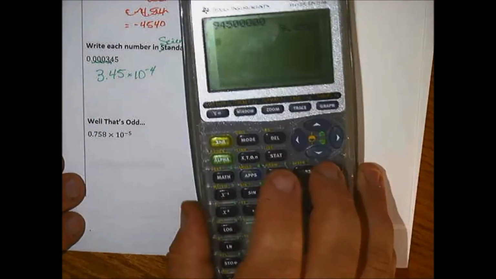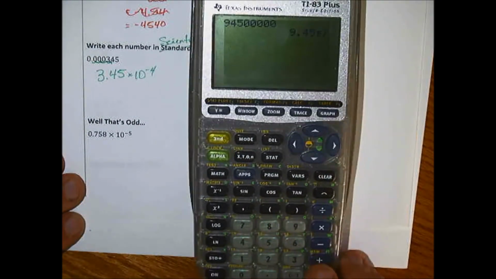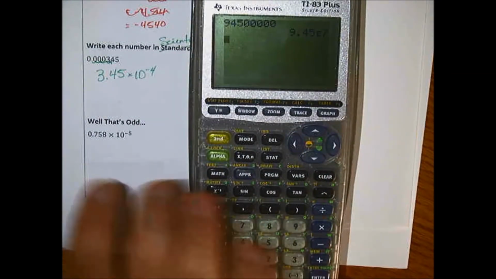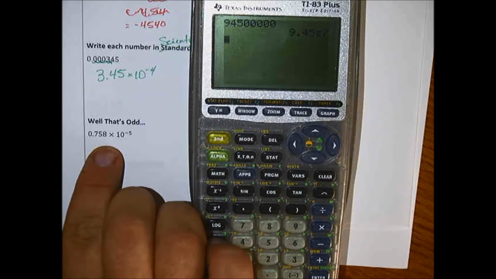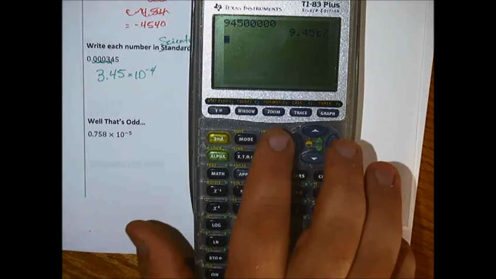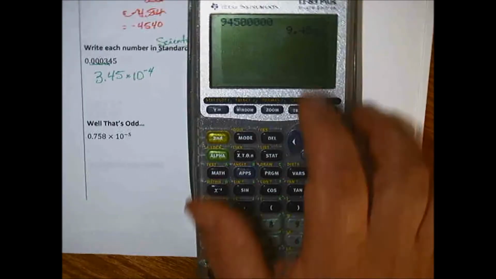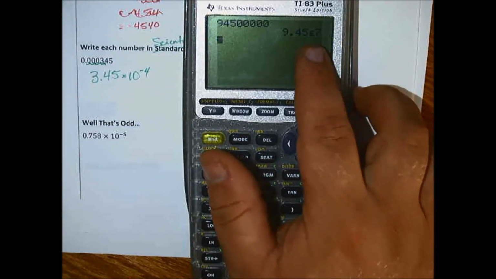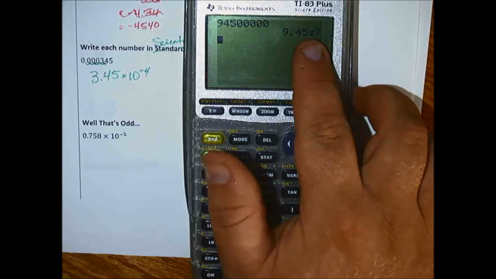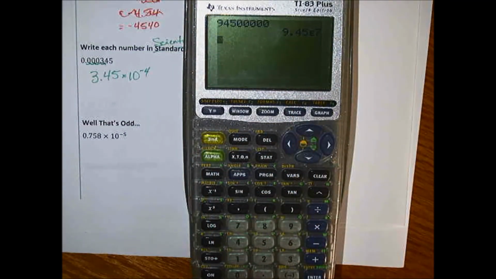For these problems, which are a little bit tricky, they're not quite in scientific notation, but I can type what I have into the calculator and it will give me the same answer. I'm using this calculator because it does show the E, and I want to show you, because some of the calculators we have in the classroom do this as well, and I'll bet your phone does too.